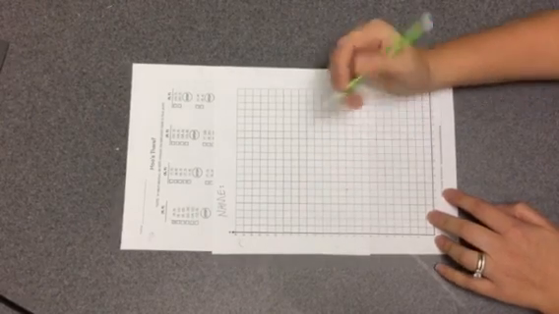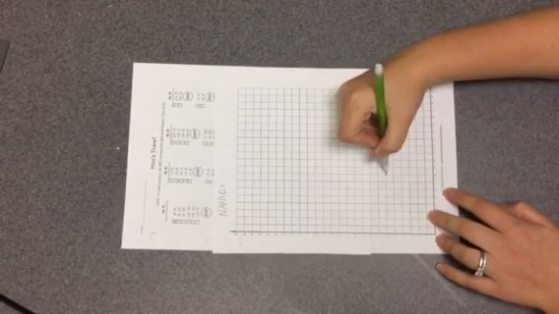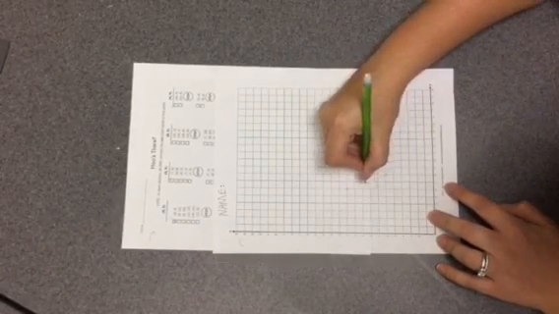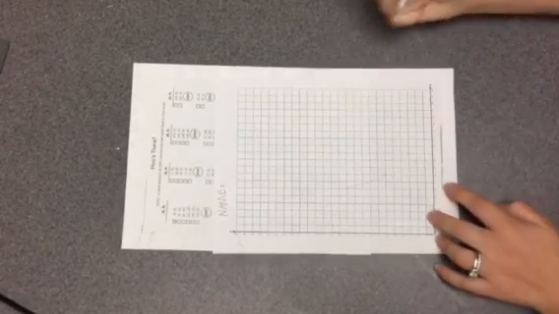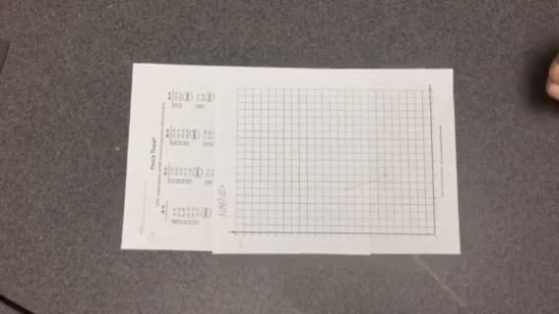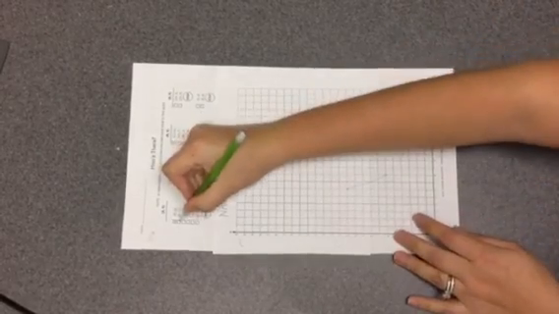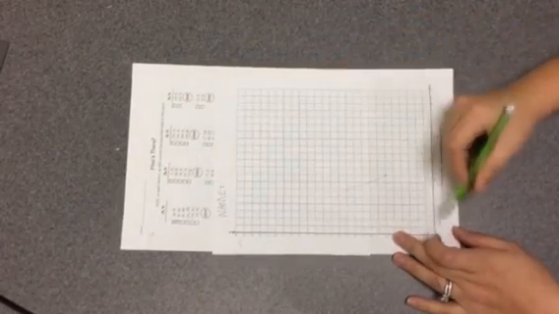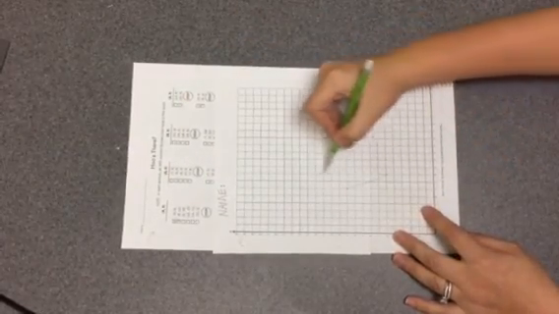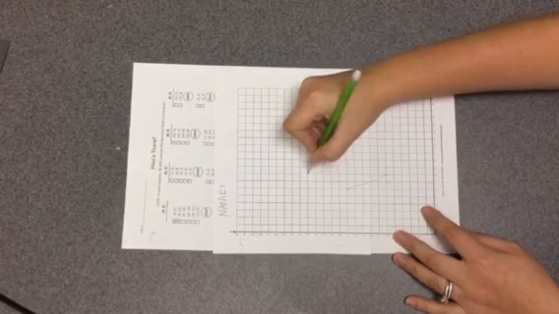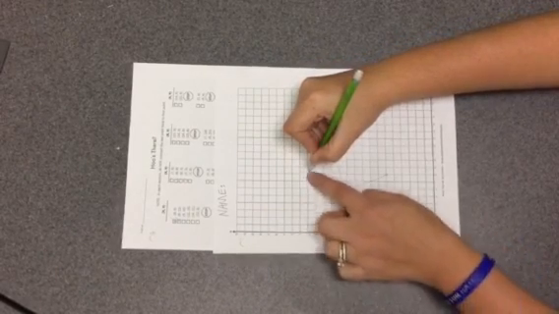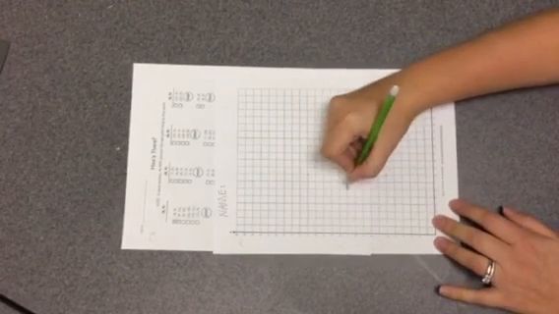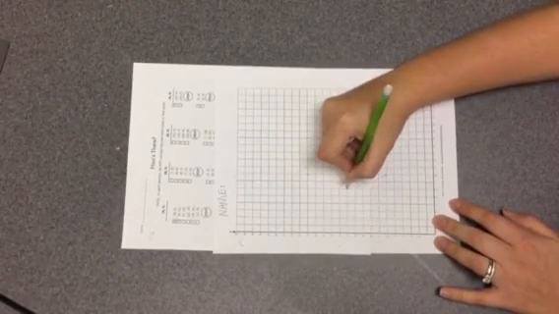Draw my point, and as I go, I want to connect the last point to this new point. Just do the best you can. You can use a ruler if you really want to, but it's okay if it's not perfect. Mine's not perfect, and that's okay. All right, check that one off, and go to my next point. It says 8, 16, so I'm going to go 8 and up to 16. They meet right here, 8 and 16. Be right there, and again, I want to go from the last point to this next point.